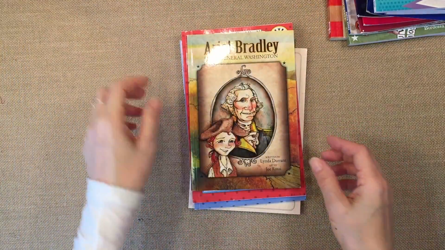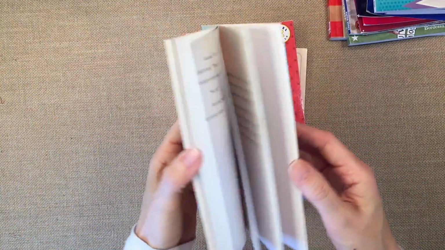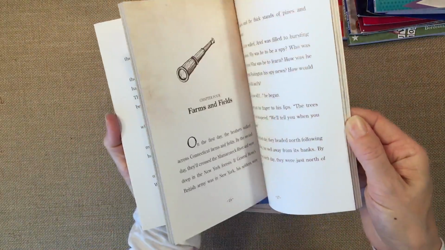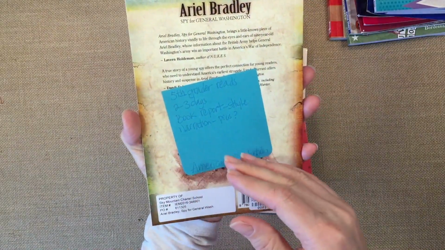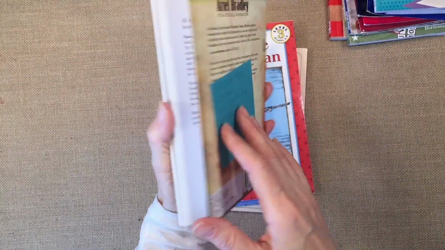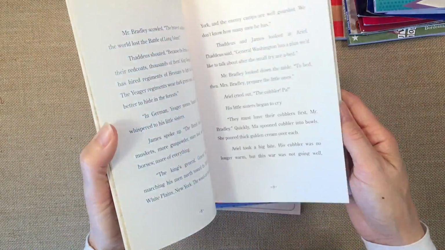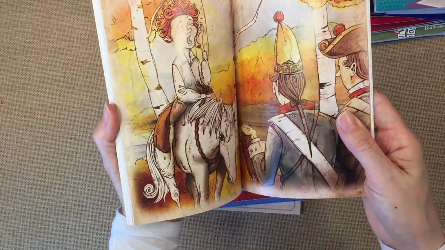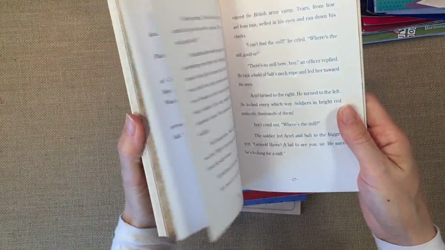Ariel Bradley, my son thought it was okay. This is a really simple book, probably 3rd, 4th, 5th grade level, and I had assigned it to my 5th grader. He read it in a couple of days. He thought it was okay, not fantastic, but it's still a nicely written and nicely illustrated book. Really simple.